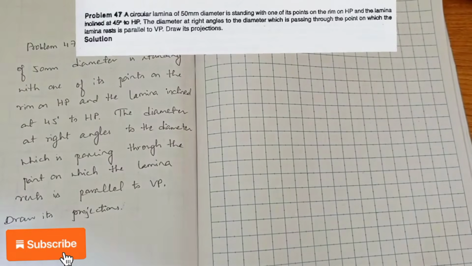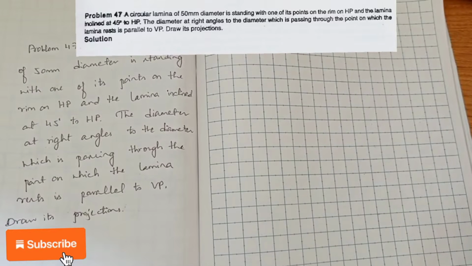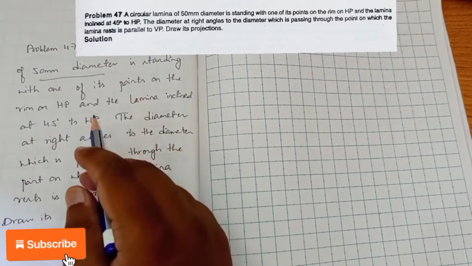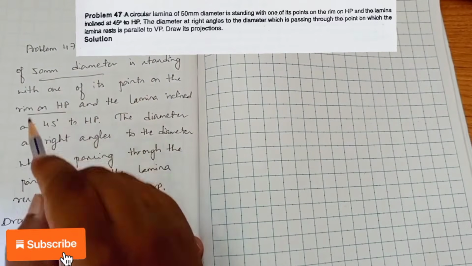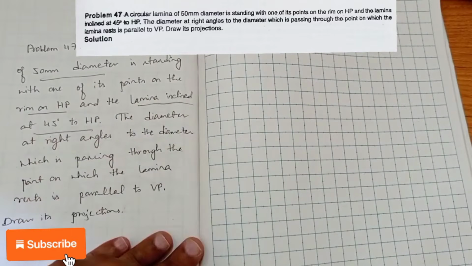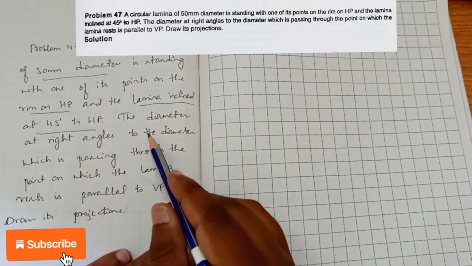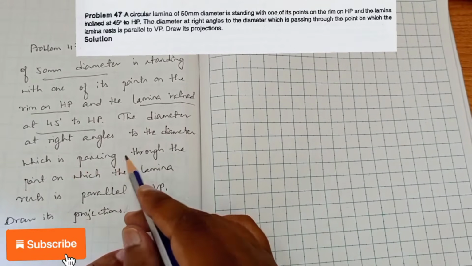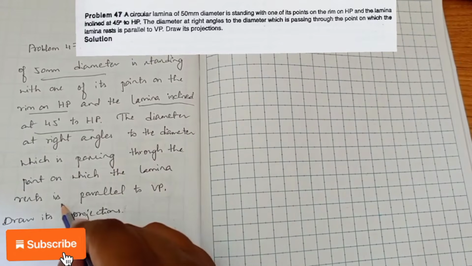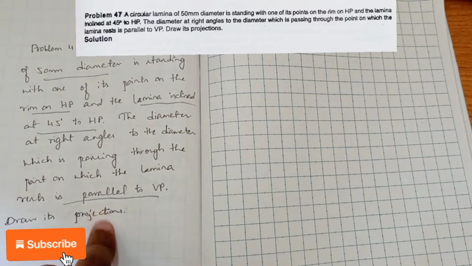Problem number 47 of CAD solution book. In this problem you can see that they have given a circular lamina of diameter 50, standing with one of its points on the rim on HP. So it is resting on the HP plane. The lamina is inclined to HP at 45 degrees, and that is the second angle of inclination. The diameter at right angles to the diameter which is passing through the point on which the lamina rests is parallel to VP. So we have to make that diameter parallel to VP. So that is our third position.